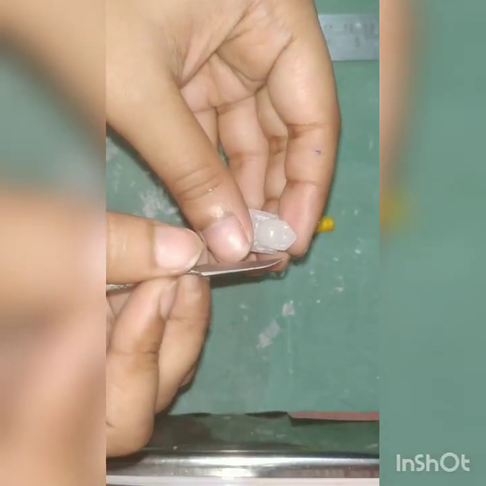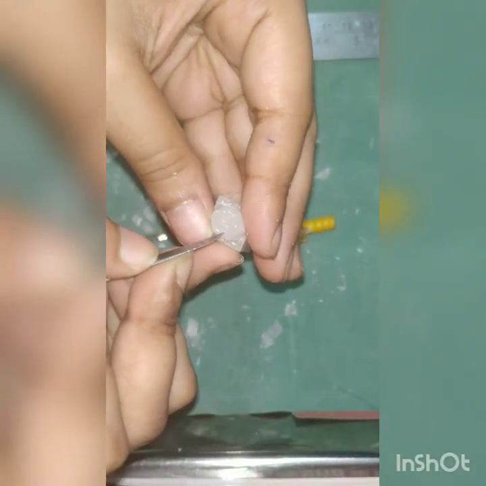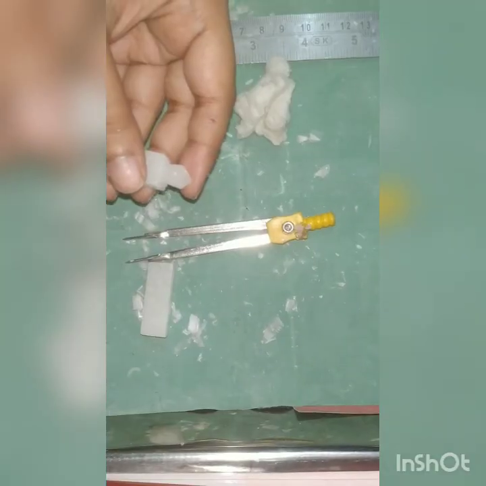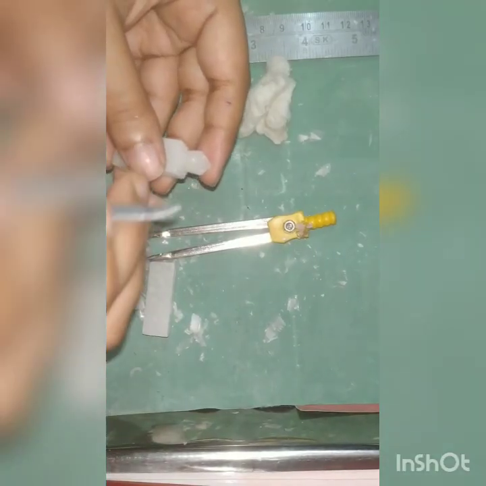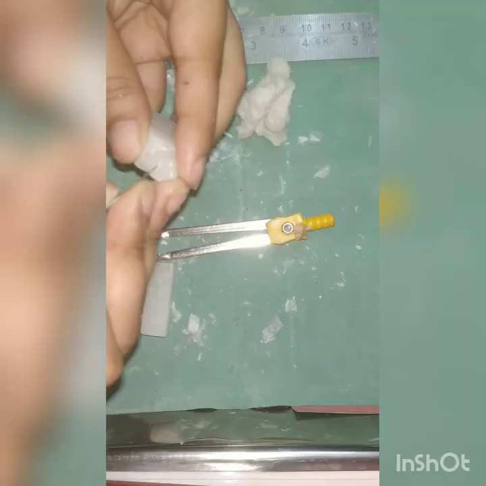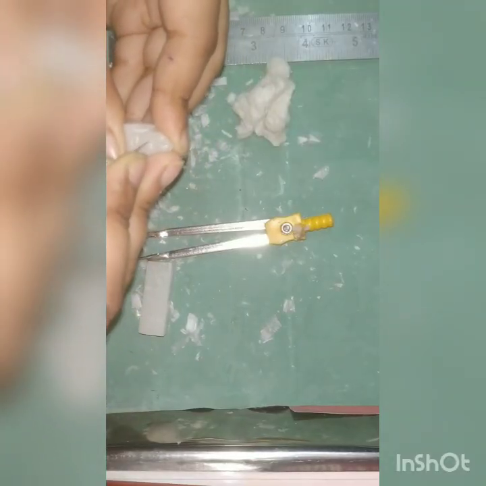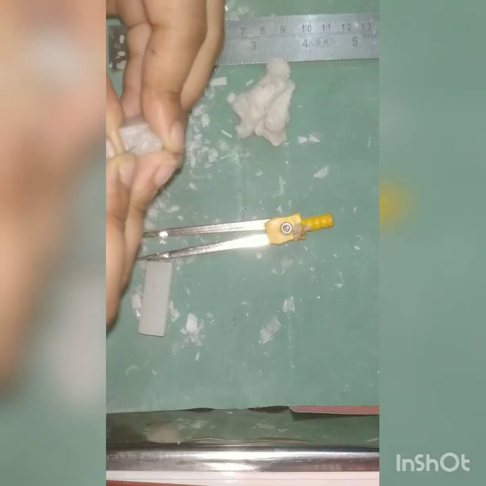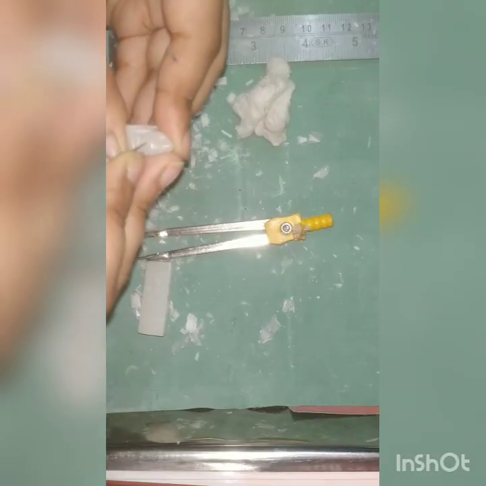This is the occlusal surface after reduction. From the lingual aspect of the tooth, we can see the mesiolingual groove, which is a characteristic feature of the tooth.